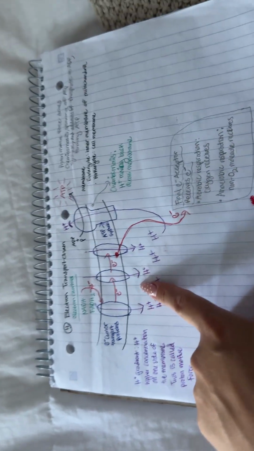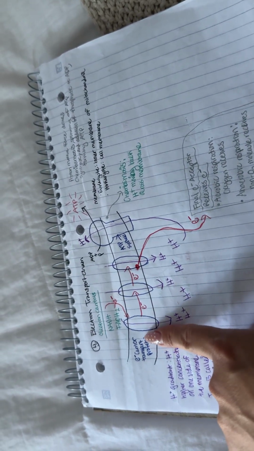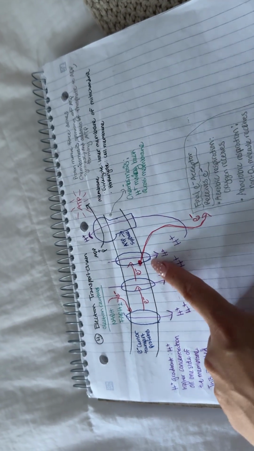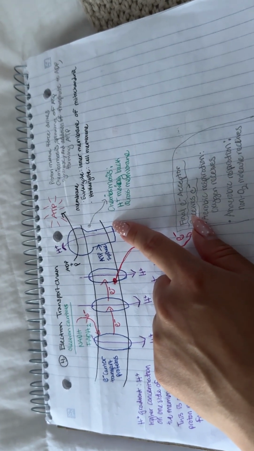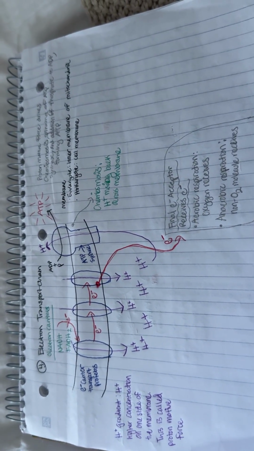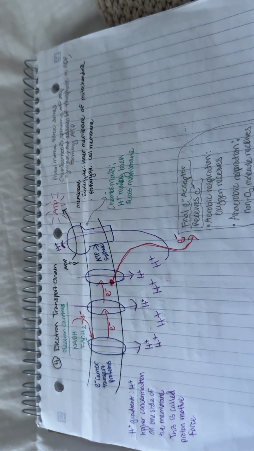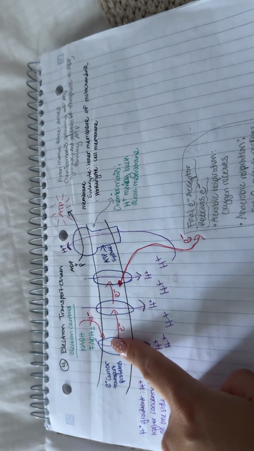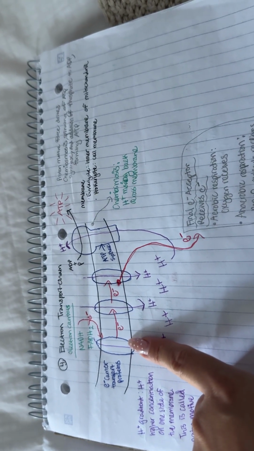Okay, and so this membrane here, as you can see, is embedded with proteins that are called the electron carrier transport proteins, and then also the ATP synthase. So the first step of the electron transport chain is the electrons being transferred from NADH and FADH2 to the first electron carrier transport protein.